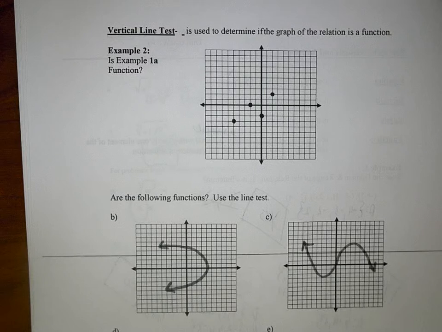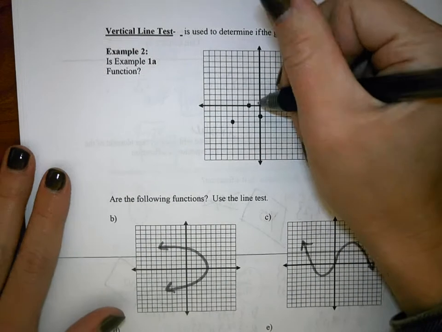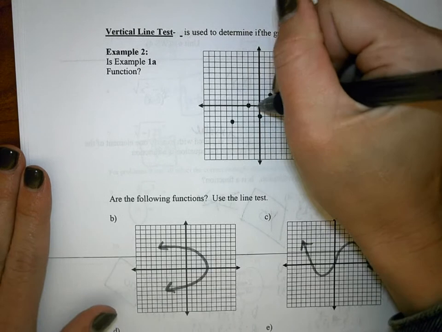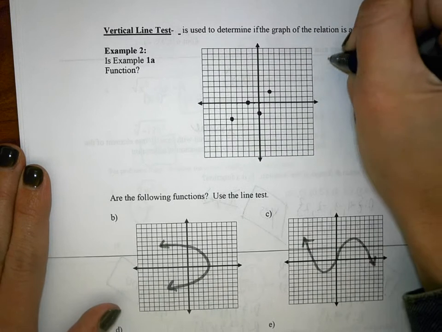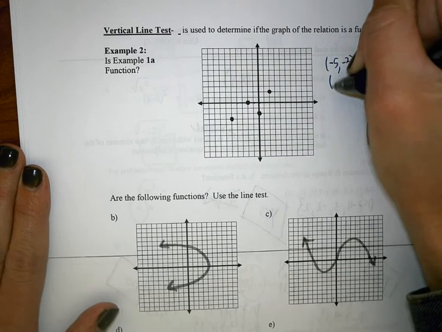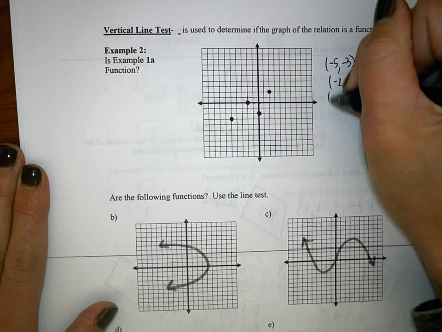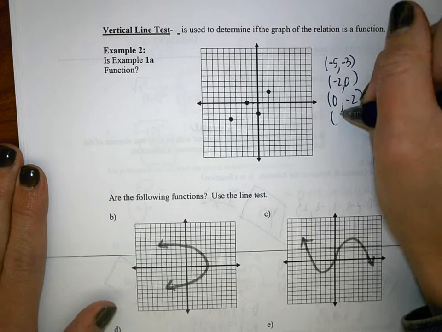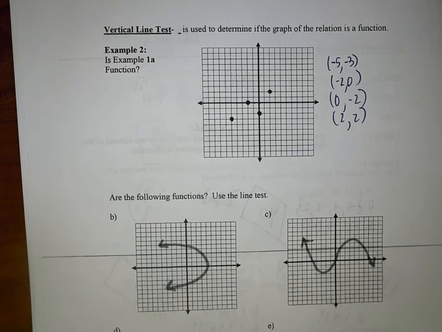So basically, the vertical line test is if you were to label all these ordered pairs, like for instance, let's see here, 1, 2, 3, 4, wait, 5, thank you. My eyes are not working. So that's -5, -3. And then we have -2 and 0. And then I have 0, -2. And I have 2, 2. Notice that none of the x values repeat, correct?